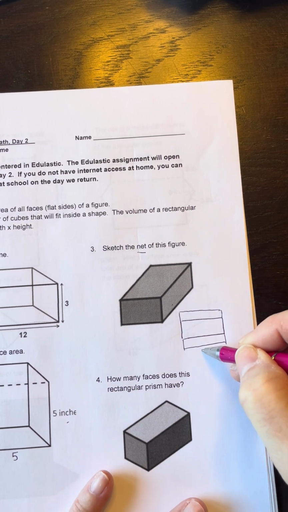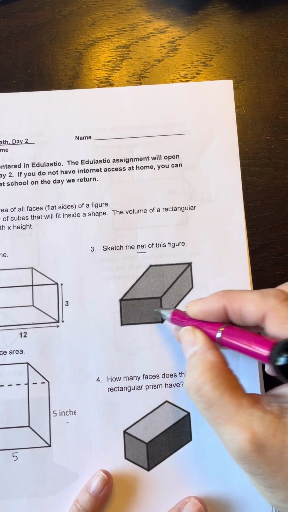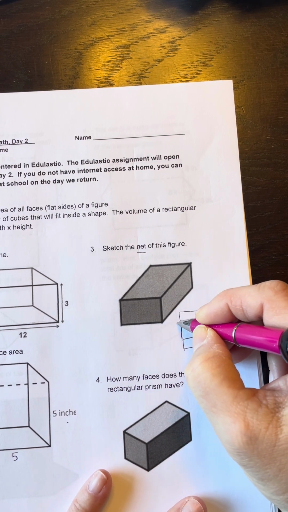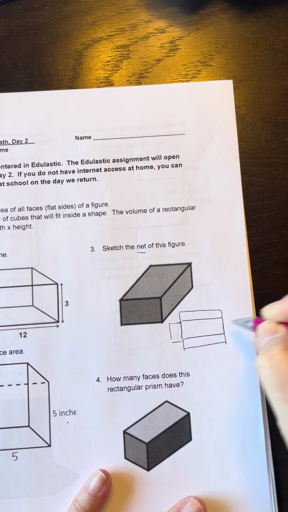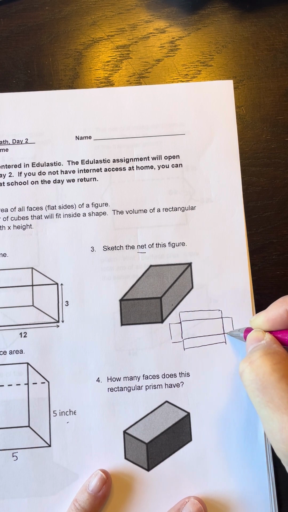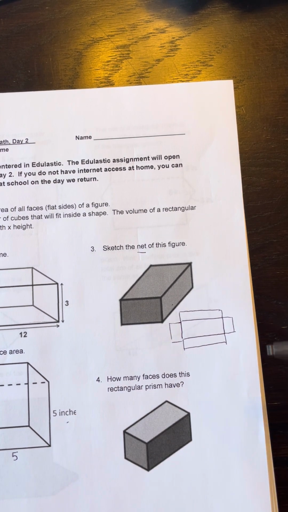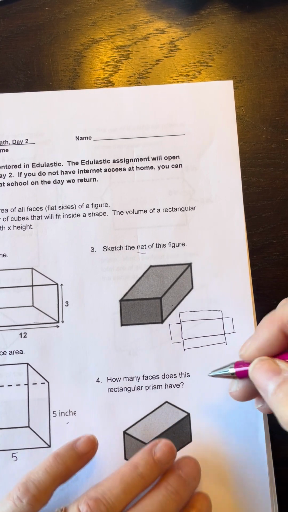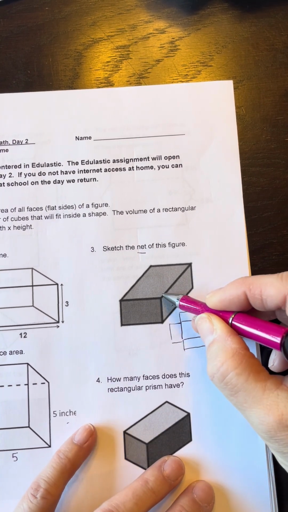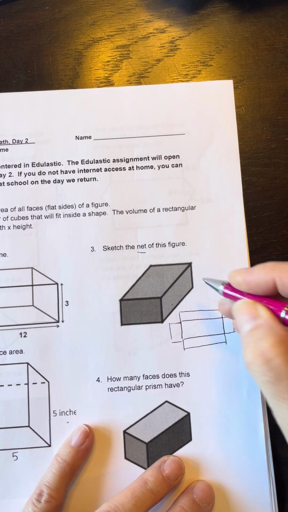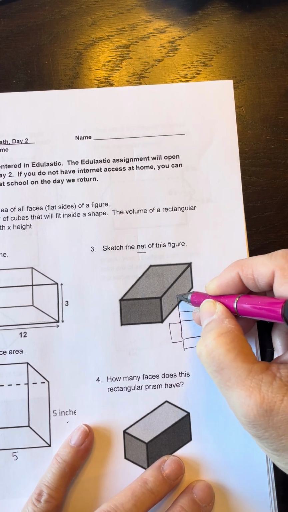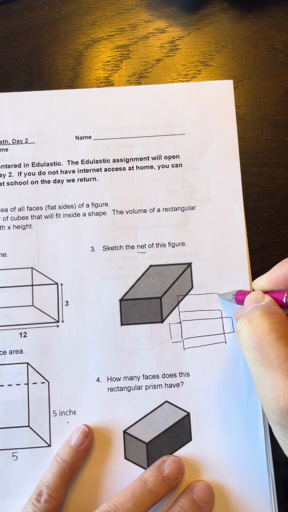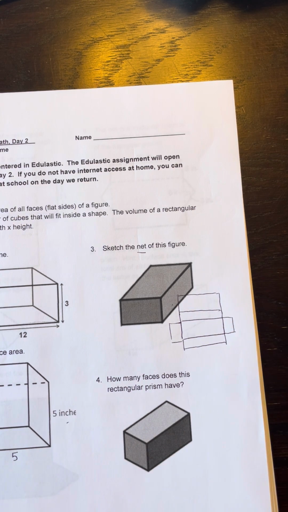Okay, there's the front flip down, there's the back flip down. These little left pieces and right pieces, I'm going to flip those out. Okay, there's my net so far. There's one face left, the top. I have to figure out where the top's going to be. Well, I'm going to take the top and attach it to the back. I'm going to cut it right there. So that top attaches to the back. So here's the top that's going to fold out over here. So that's what a net looks like.